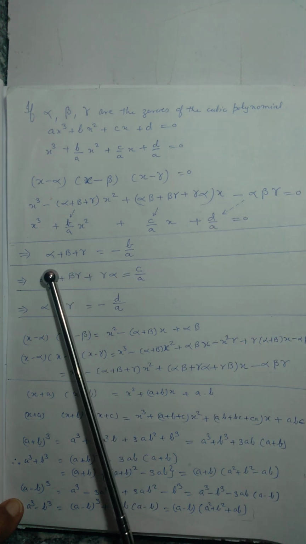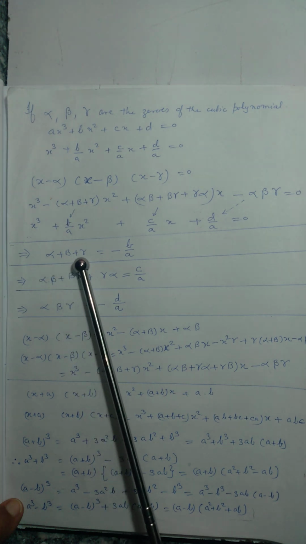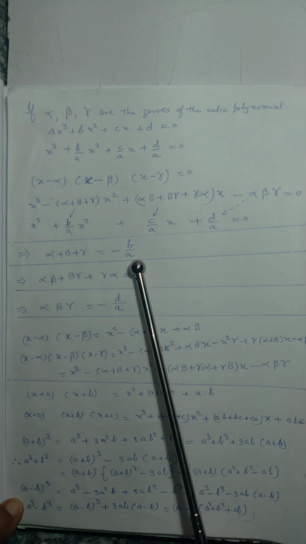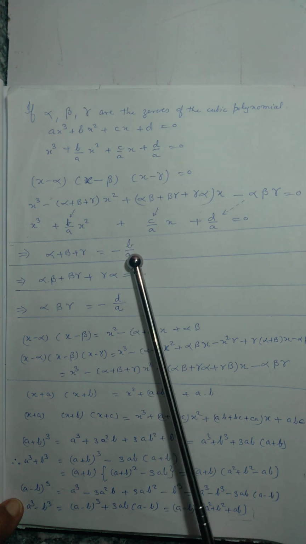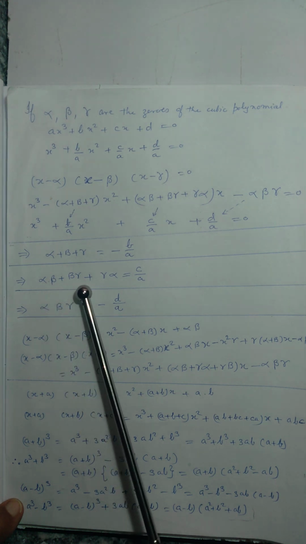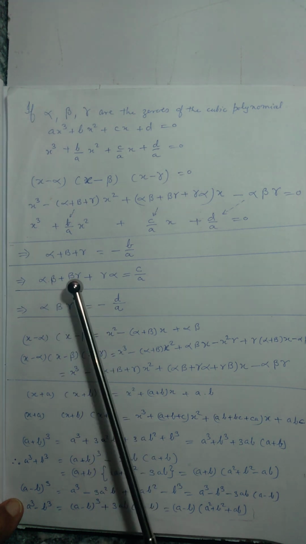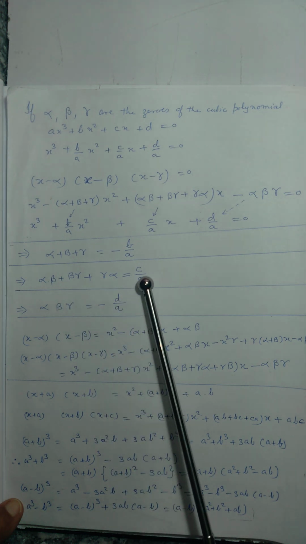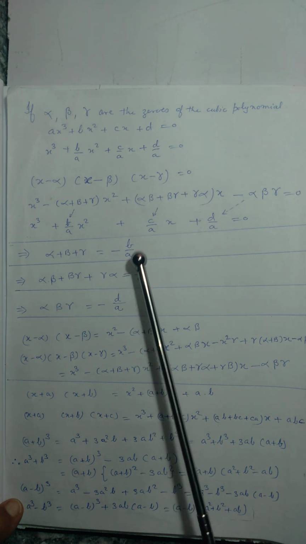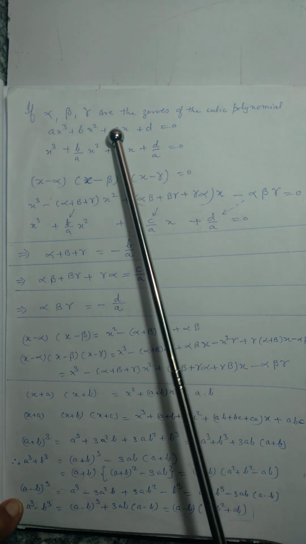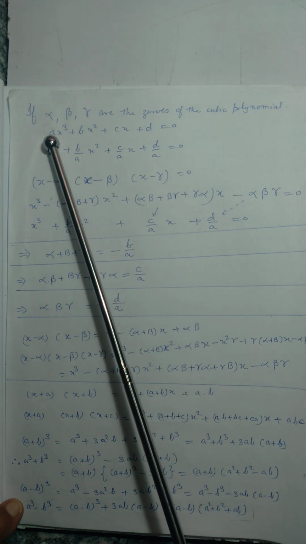So here I have again written: the sum of the zeros of the cubic polynomial will be equal to minus b by a. Second case, the sum of the product of the roots taking two at a time will be equal to c by a. What is c? C is the coefficient of x and a is the coefficient of x cube.